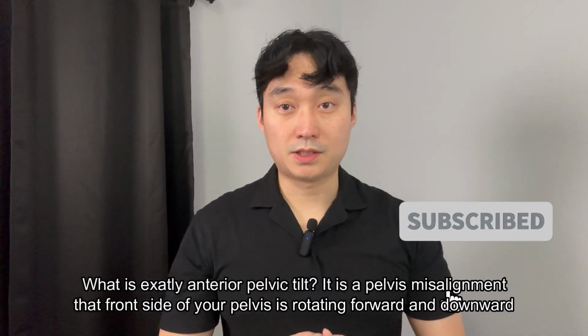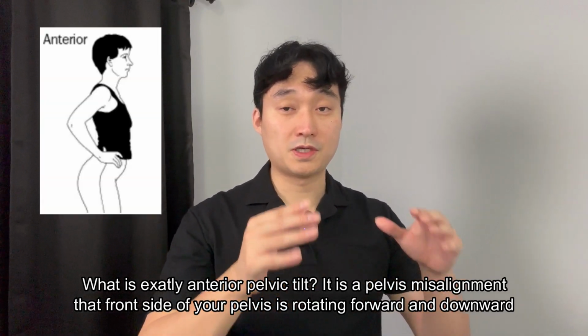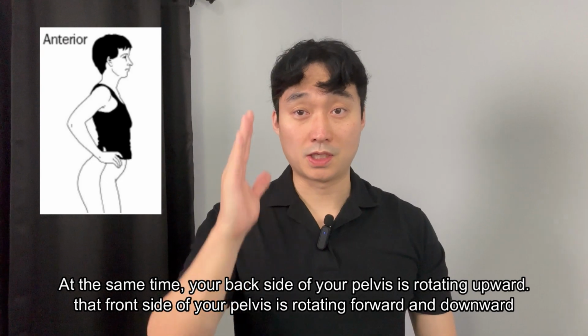Today I want to show you what you can do when you have lower back pain from anterior pelvic tilt. So what exactly is anterior pelvic tilt? It is a pelvis misalignment. The front side of your pelvis is rotating forward and downward, and at the same time the back side of your pelvis is rotating upward.